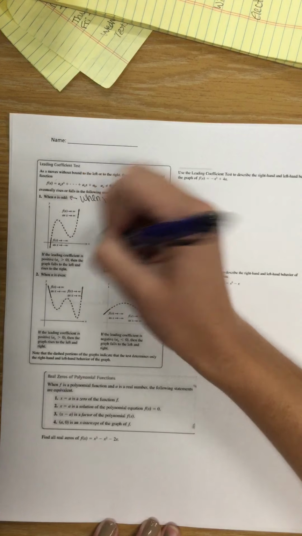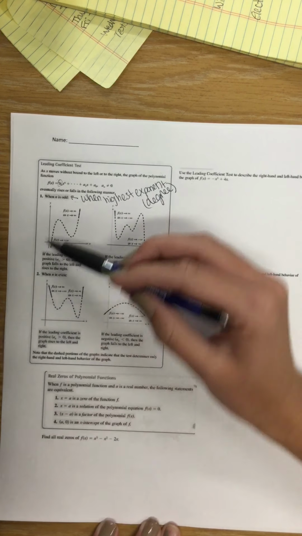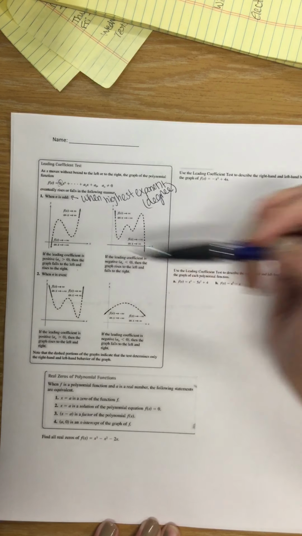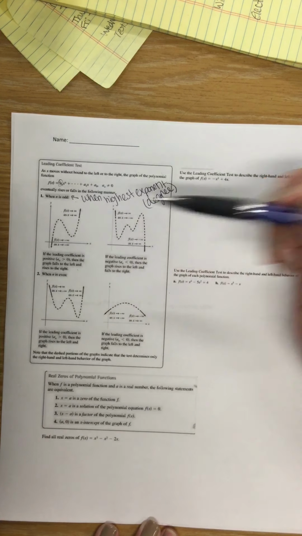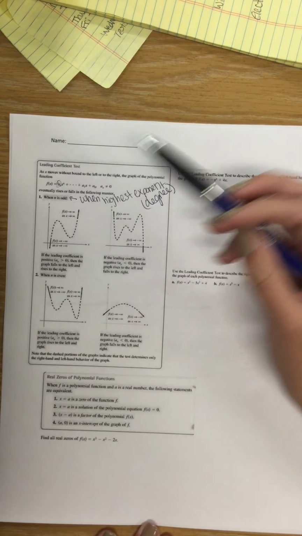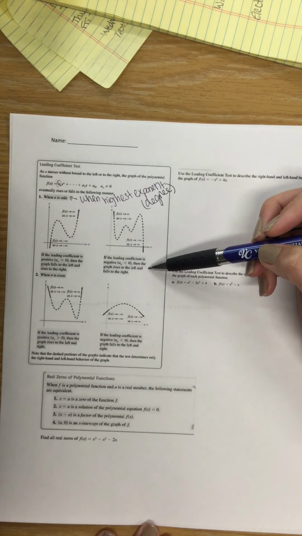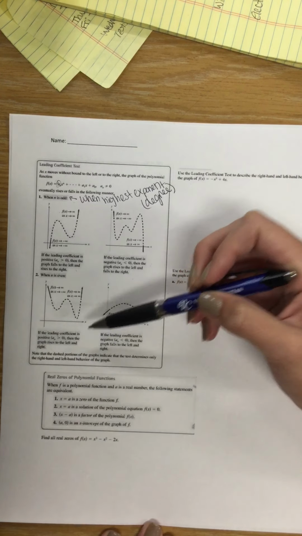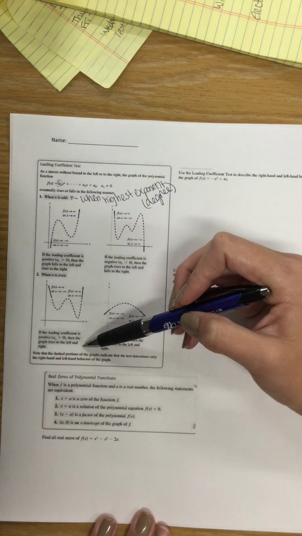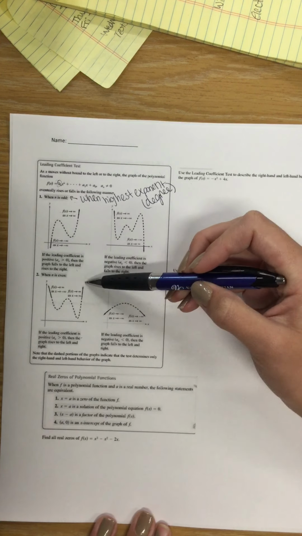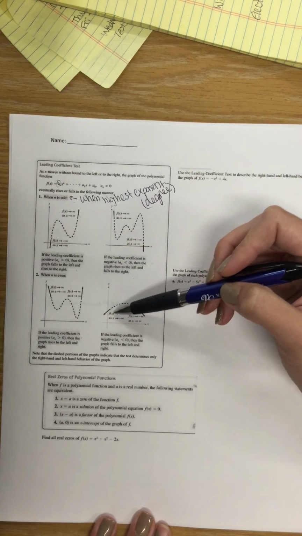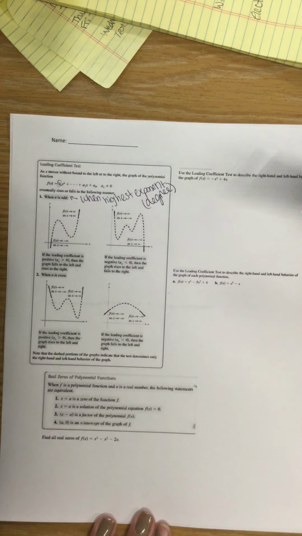If the leading coefficient is positive, so that number in front, then the graph falls to the left and rises to the right. And what happens in the middle could vary depending on the graph, but we know that that's at least the direction it's going to take. If the leading coefficient is negative, then the graph rises to the left and falls to the right. For even degree: if the leading coefficient is positive, the graph rises to the left and to the right. If the leading coefficient is negative, then the graph falls to the left and falls to the right.